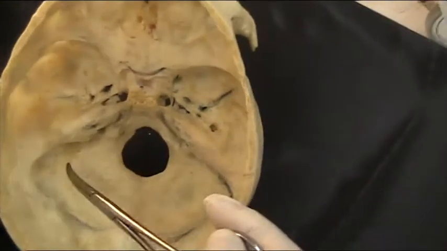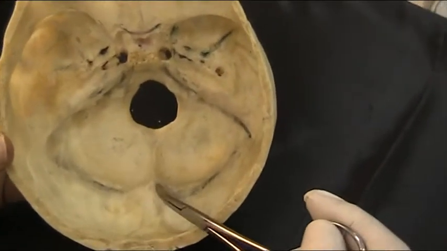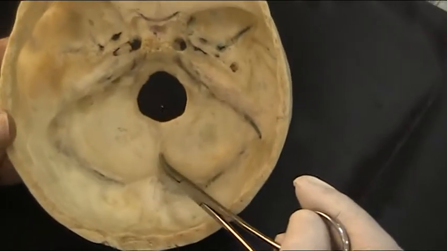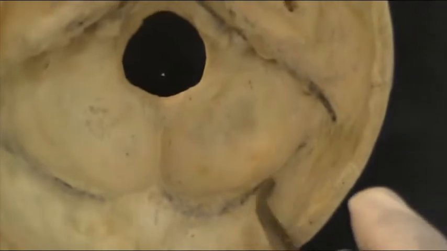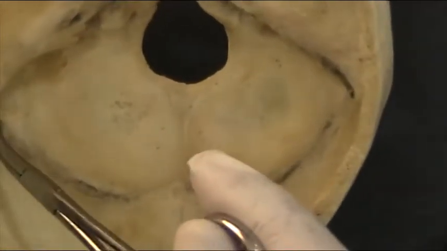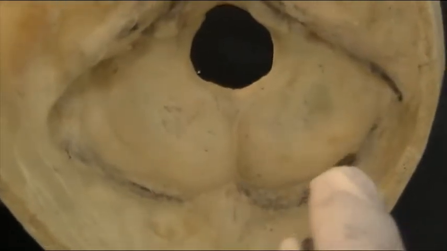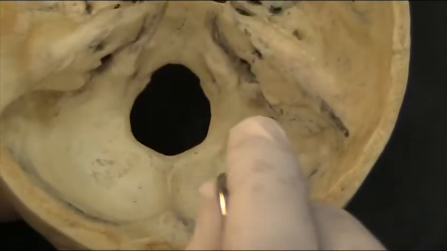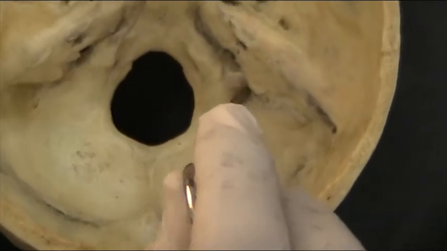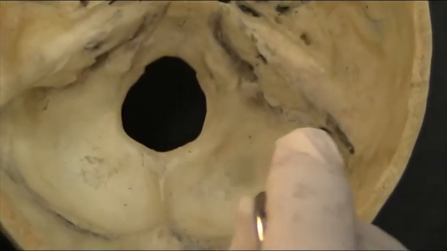The posterior cranial fossa also contains the internal occipital protuberance and the internal occipital crest. And this is a groove for the transverse sinus, and this is also a groove for the transverse sinus. This is for the right transverse sinus, this is for the left transverse sinus. And also here a sigmoid groove for the sigmoid sinus.